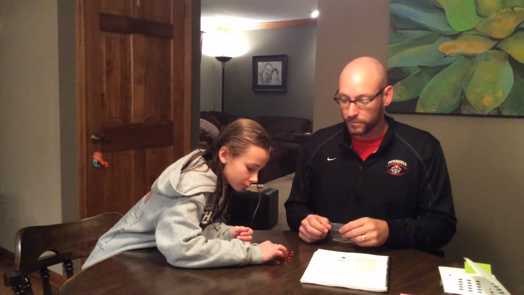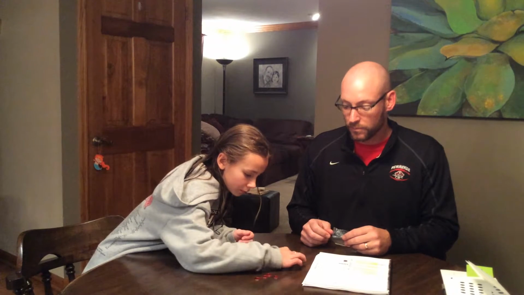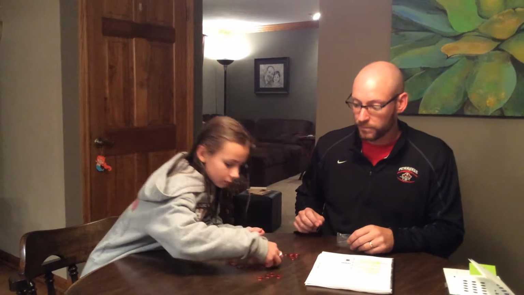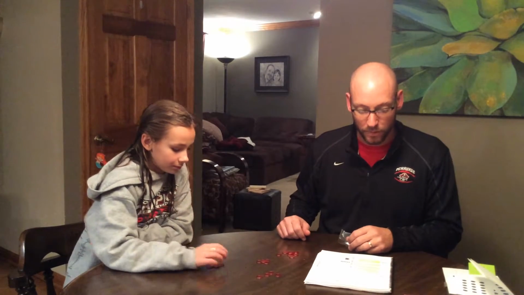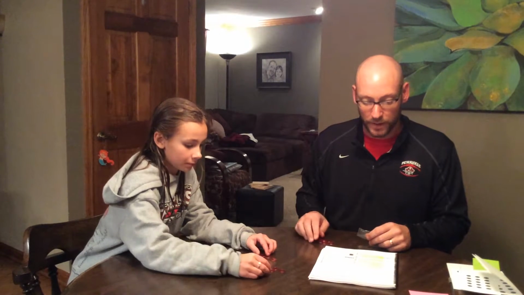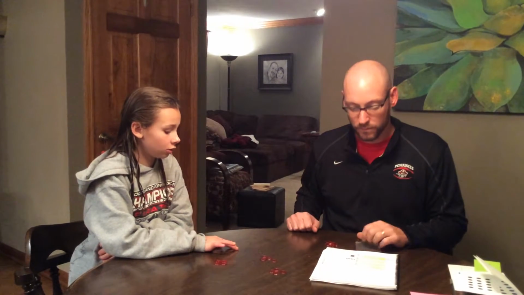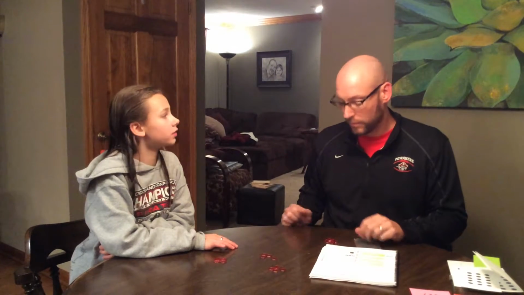All right, very good. Okay, here's what we're going to do now. I've got these counters here, okay? Using these counters, I want you to make 3 groups with 4 in each group. Can you just spread those out, please, so we know? How many counters are there altogether? Well, 3 times 4 is 12. So 12. All right, very good.